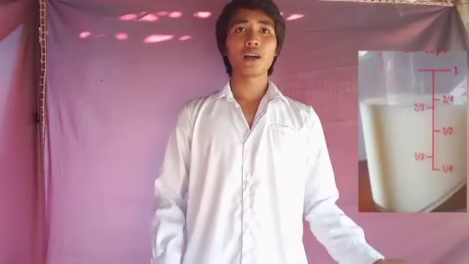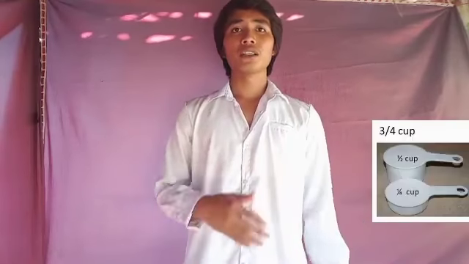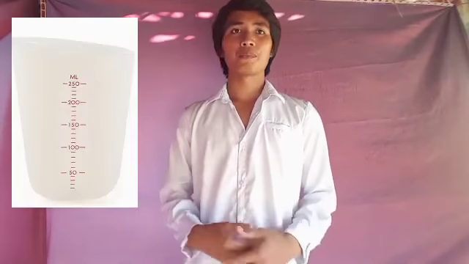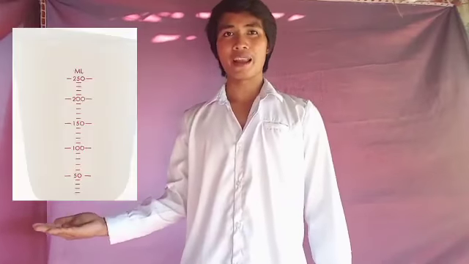2/3 cup equals 10 2/3 tablespoons equals 150 ml. 3/4 cup equals 12 tablespoons equals 175 ml. 1 cup equals 16 tablespoons equals 250 ml. So this is the table of dry ingredients.